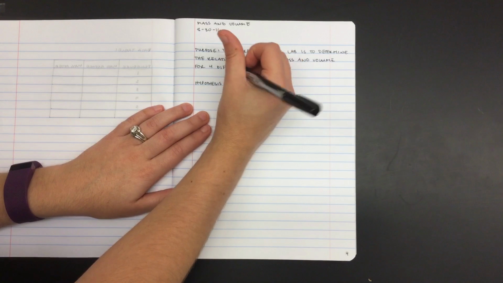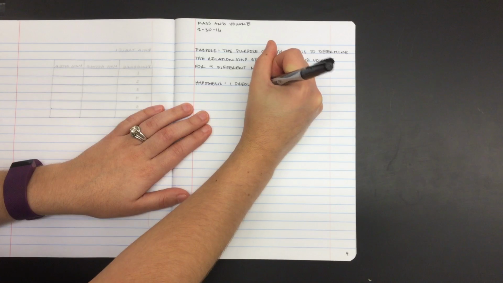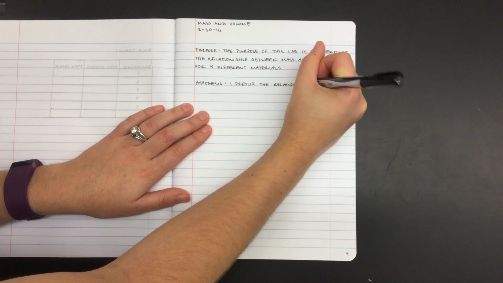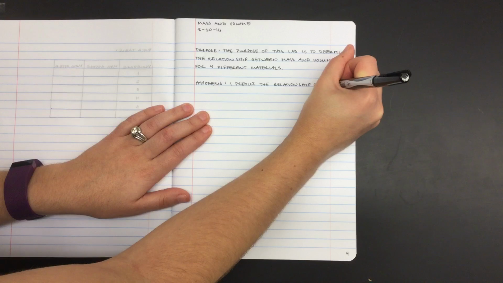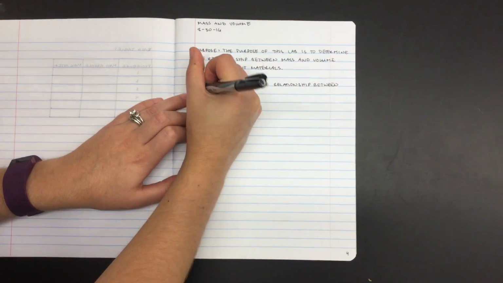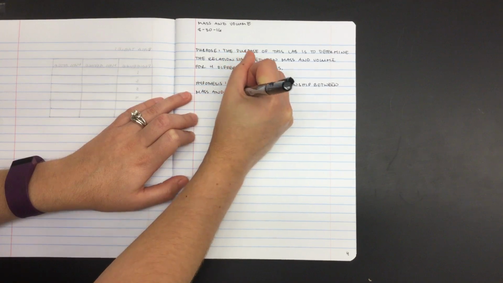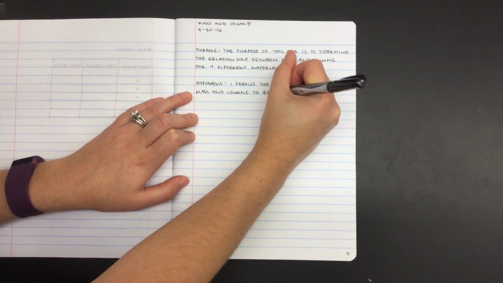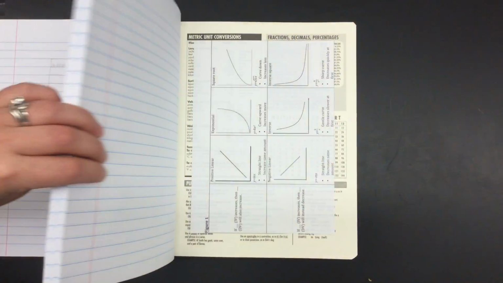And your hypothesis is going to read, I predict the relationship between mass and volume to be a, and then instead of a blank, you're going to go to the back cover, those graphs we just put in, and there are different types of relationships.